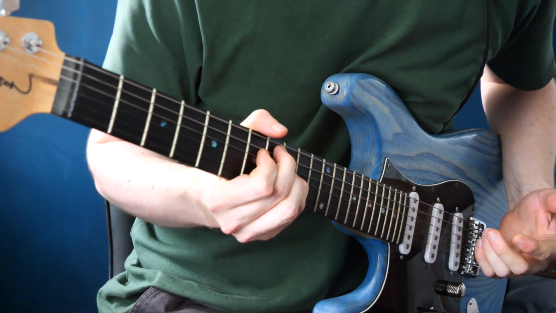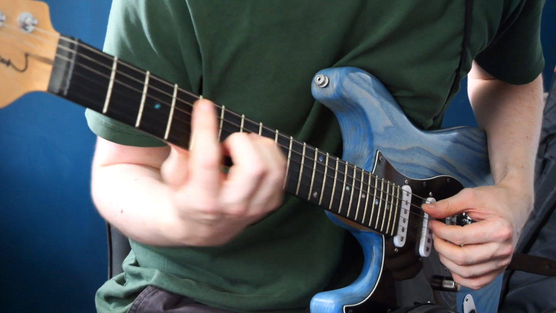Sometimes put a semitone shift in there as well, actually, just before I start doing this, because otherwise you just end up going back and forth endlessly. So.